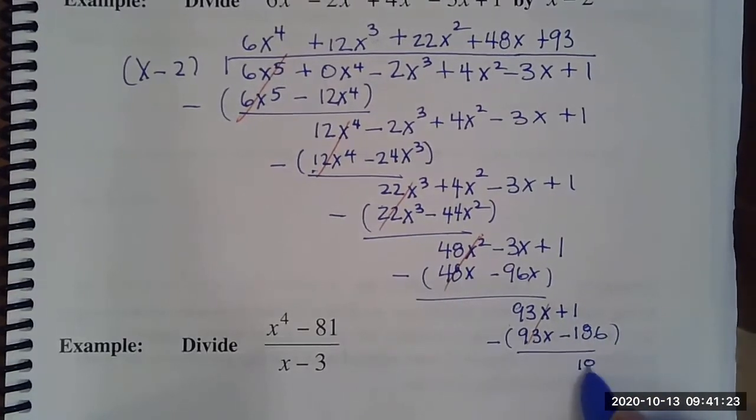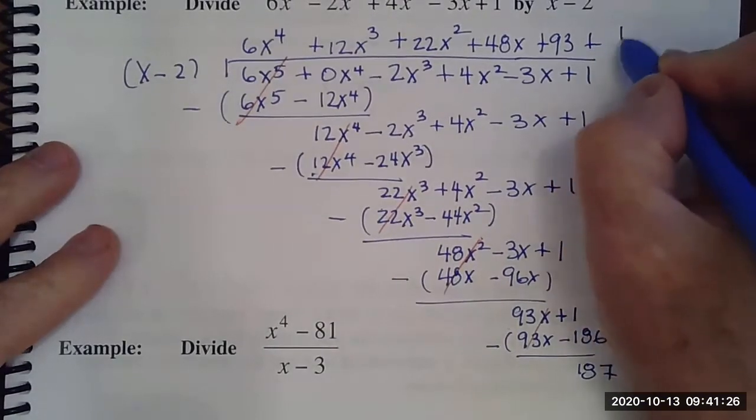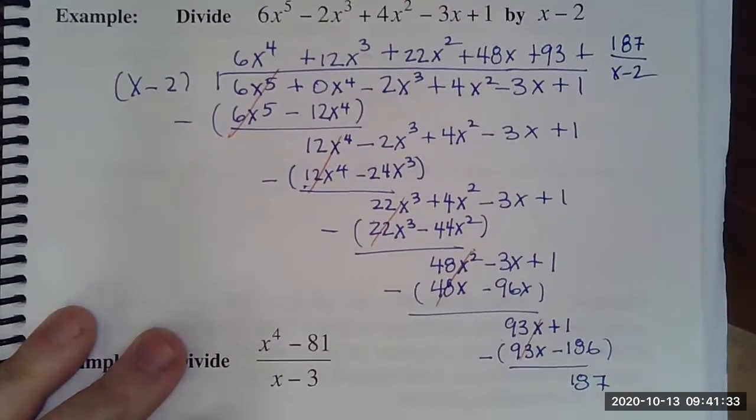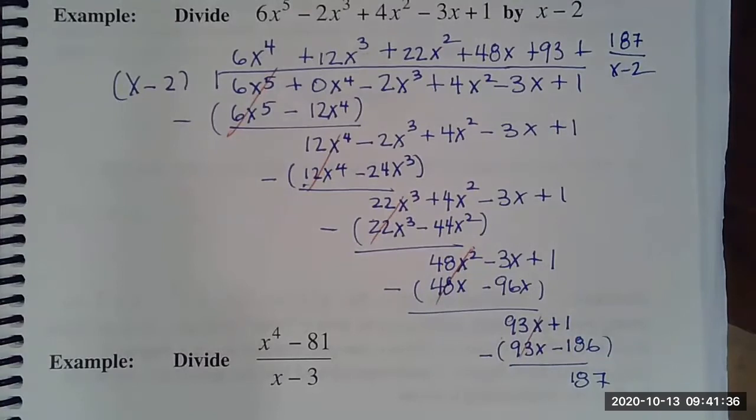Let's see, 187. Let's see, today is the 13th.